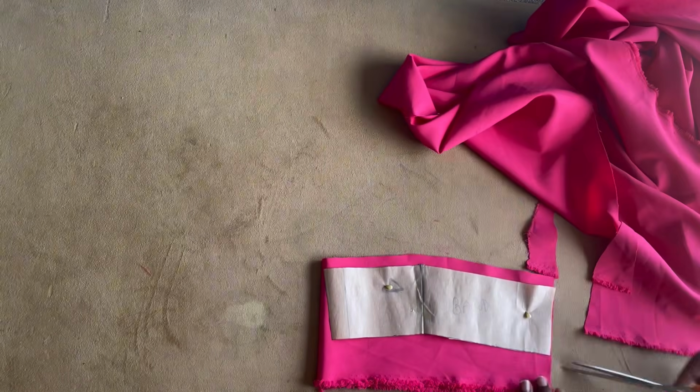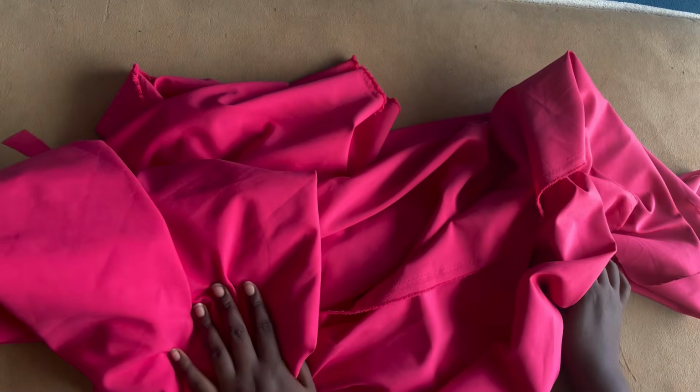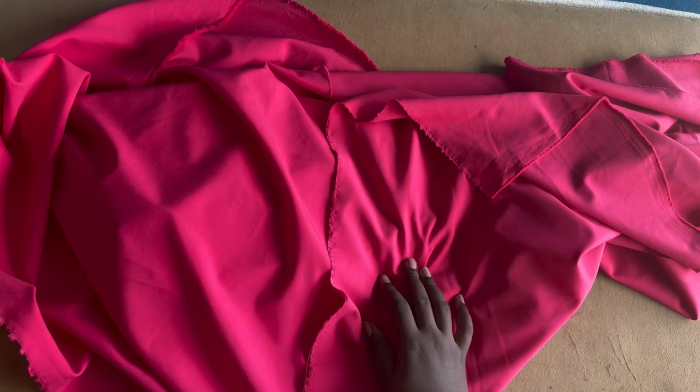I'm cutting it out on a fold. I'm cutting out the top with 0.5 inches of allowance and the lower part as well. Next is to cut out the flare, which is going from the waist to the full length. So this is a maxi dress, so it's going all the way to my toes.